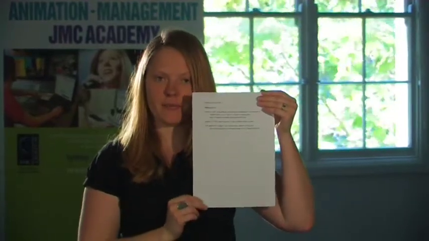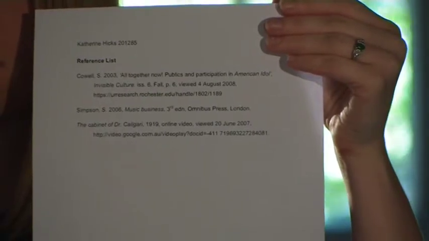At the end of your assignment, you need to have a list of references. This is known as a reference list or bibliography. Here at JMC, we use the Harvard referencing system. More information about the Harvard referencing system can be found in the Style Guide.